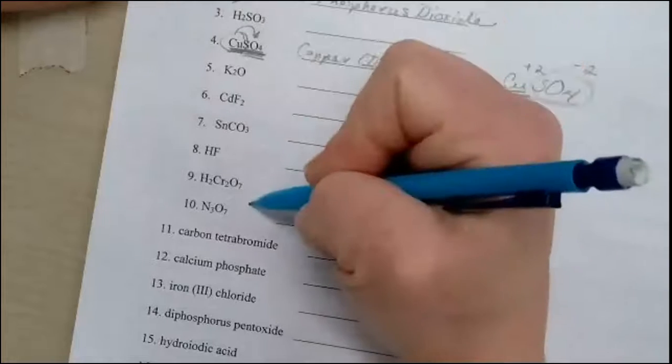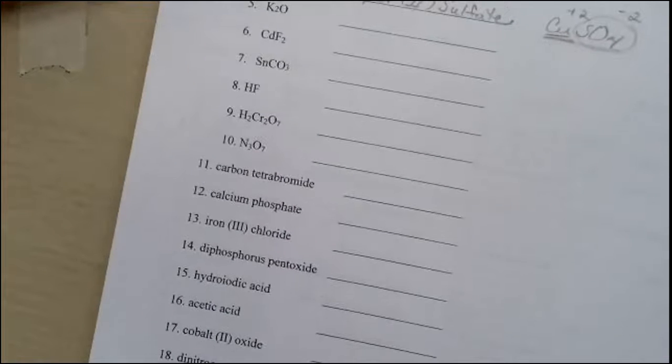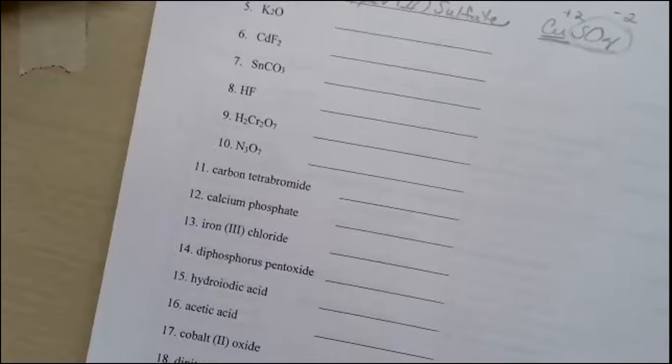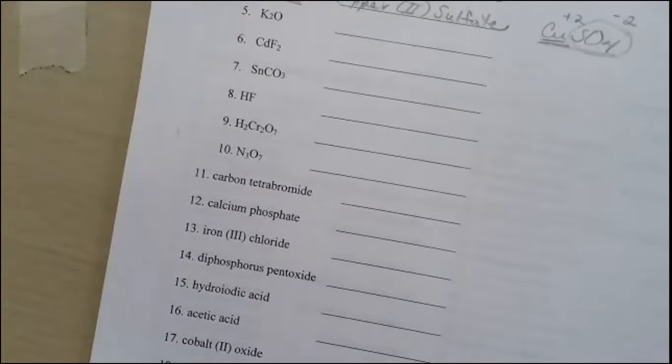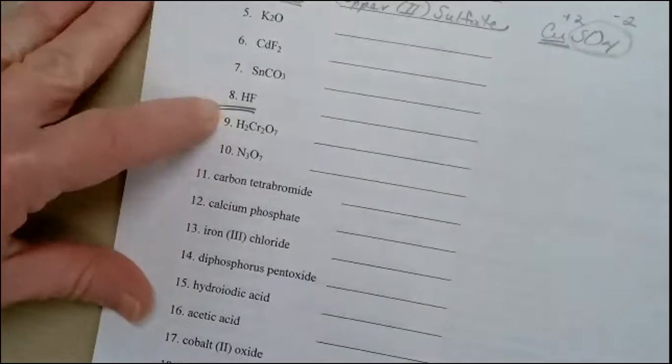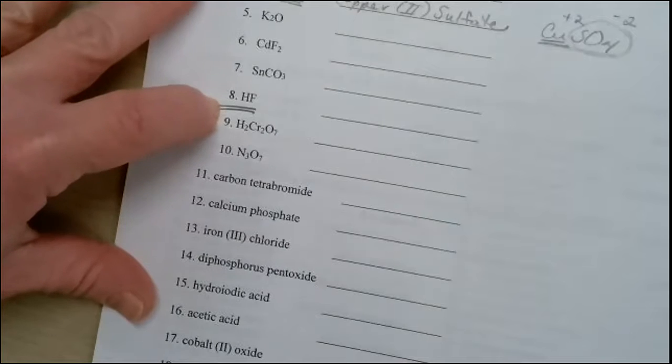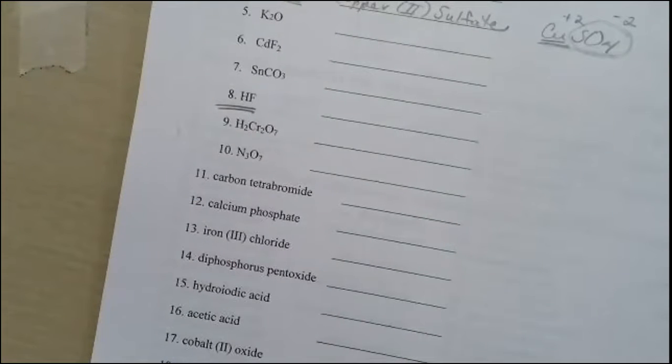Of these, which one is a binary acid? Tell us what led you to that selection. Yeah, perfect.